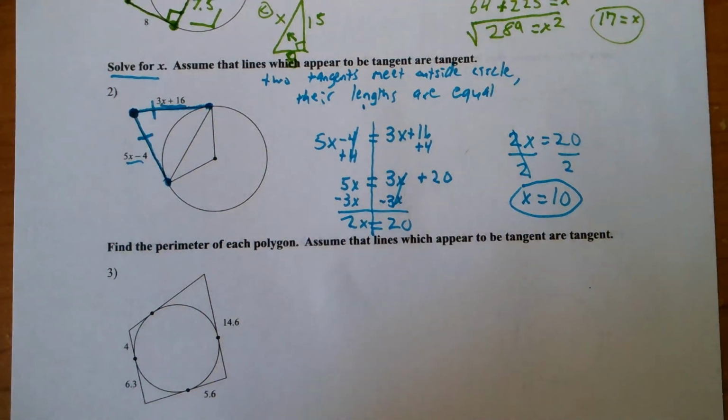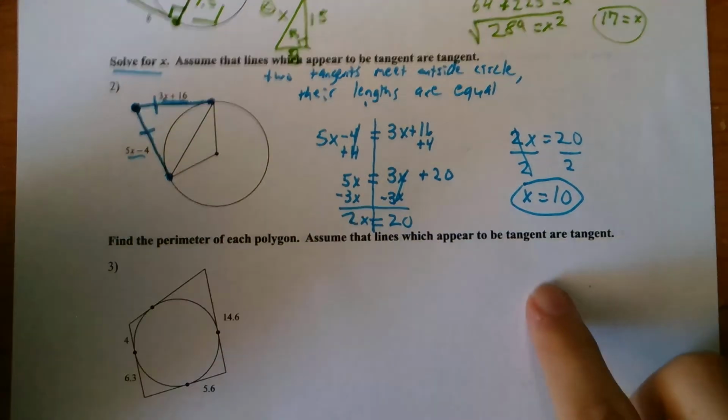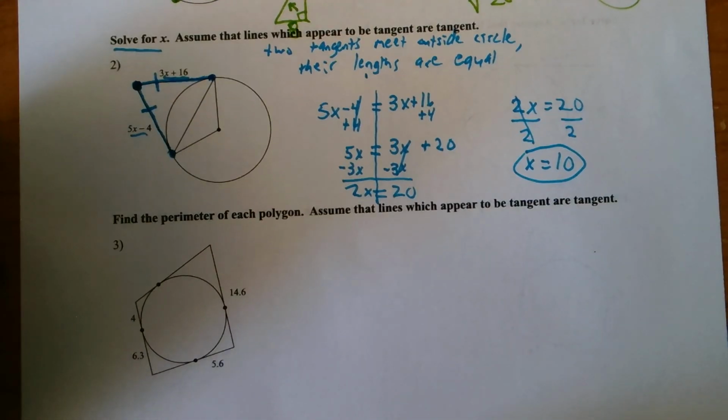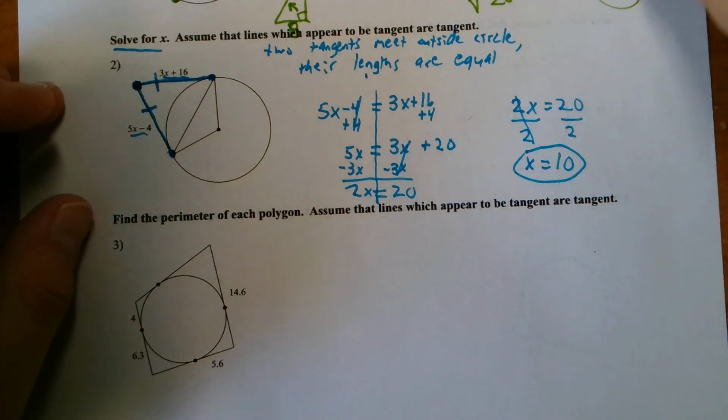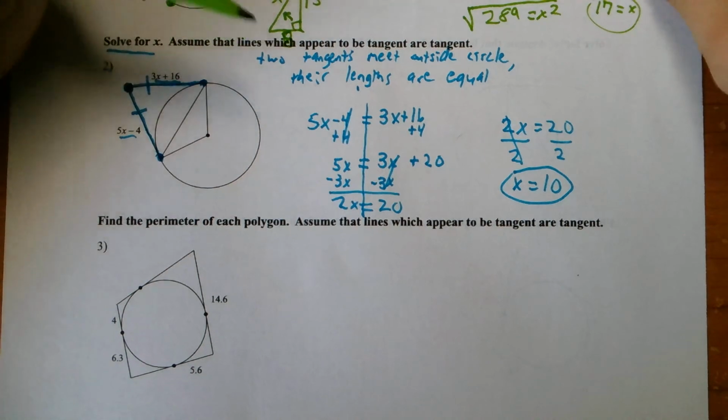Cool. Now, another question you might be asked to solve with this property is an example like example number 3, which asks you to find the perimeter of the polygon. And again, we're assuming that all of these lines that look like tangents are tangents. So to do that, use the same property. Anytime you see two tangents that meet outside the circle, their lengths are equal. Here's what that looks like.